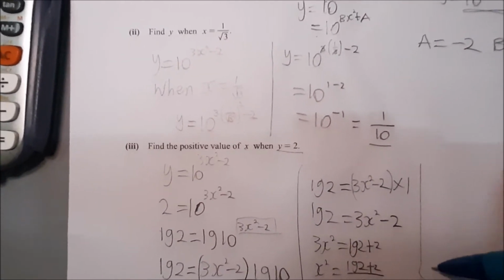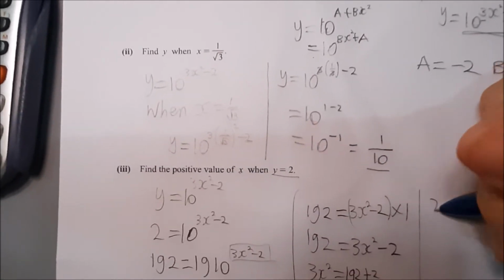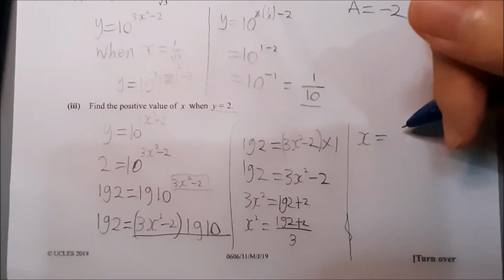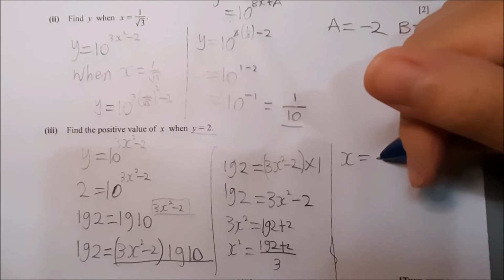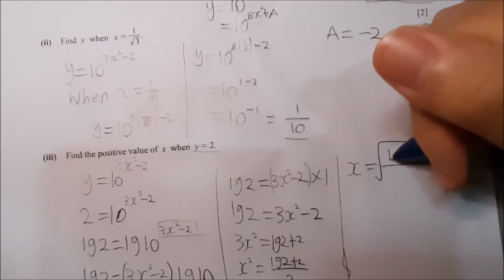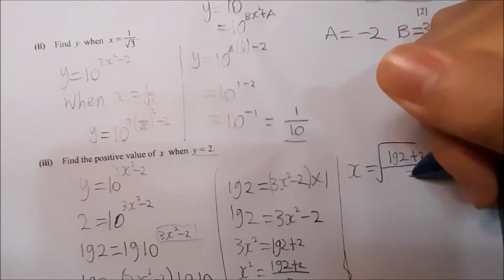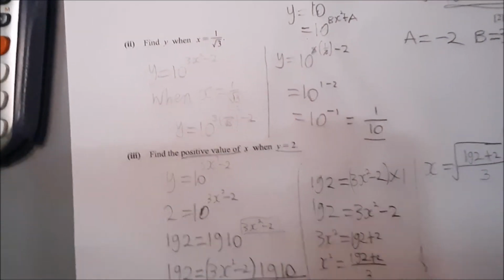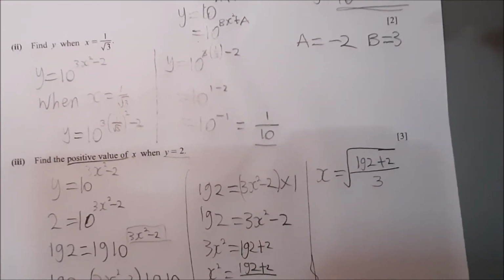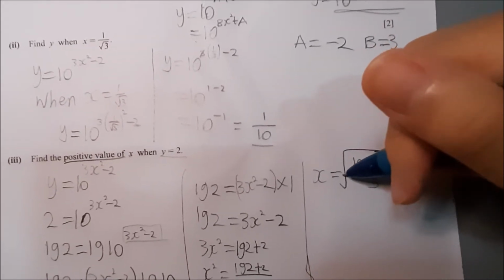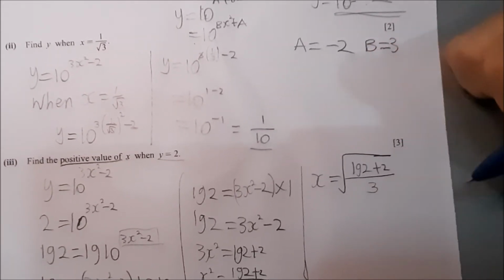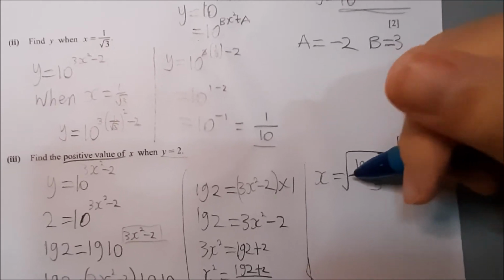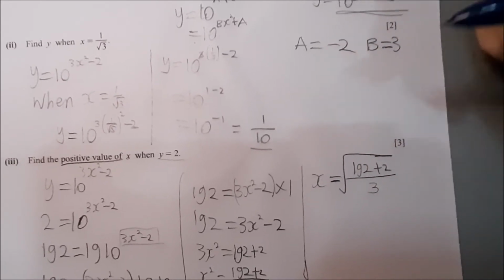And now from here you can get your x value, which is x equals to square root of log 2 plus 2 over 3. Remember, this said the positive value of x. So from here, do not write plus or minus, as if you write that, you'll be counted as wrong.